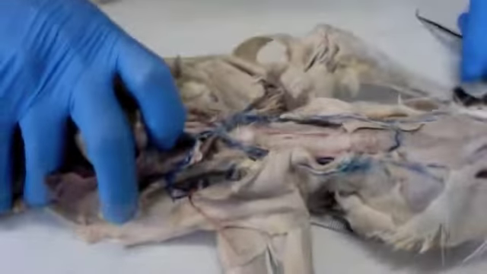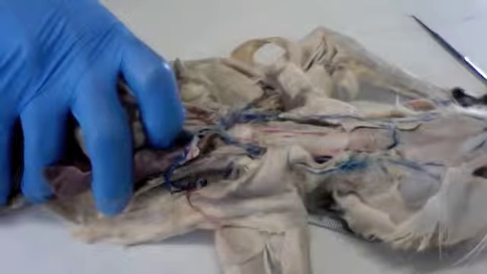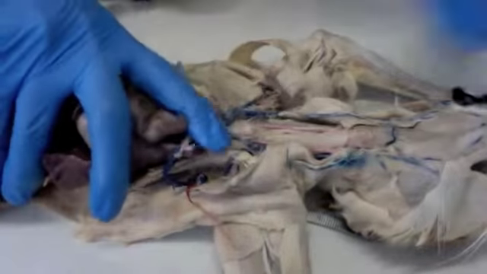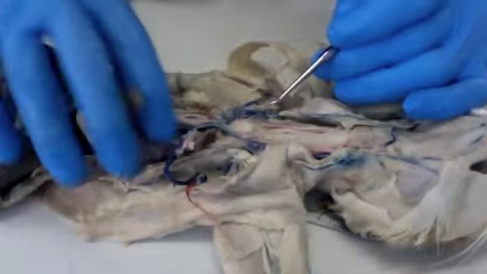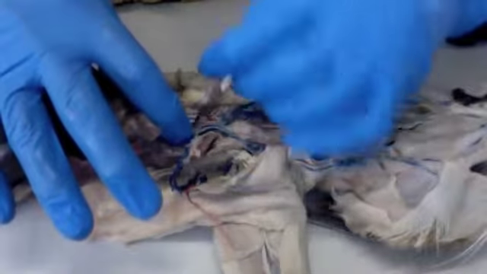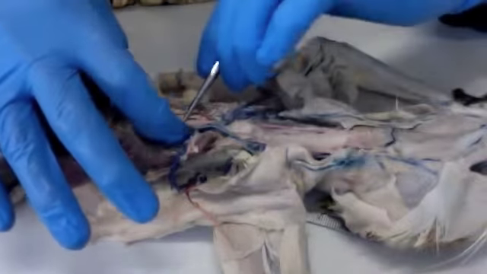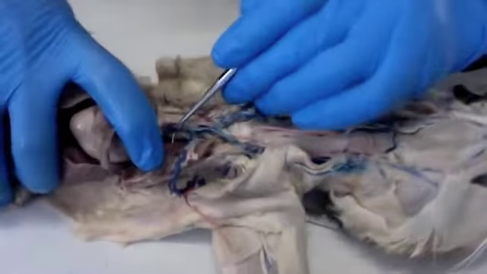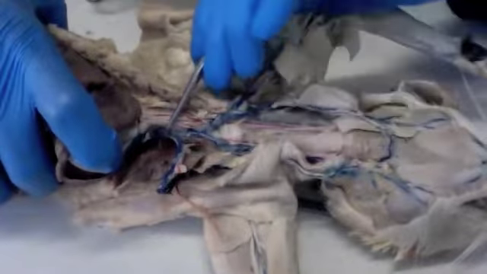And then we have the superior vena cava. The superior vena cava is located right, hold on, something's stuck. There you go. This is the superior vena cava, right here.